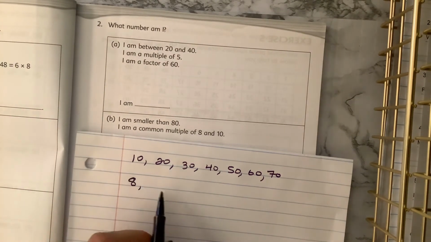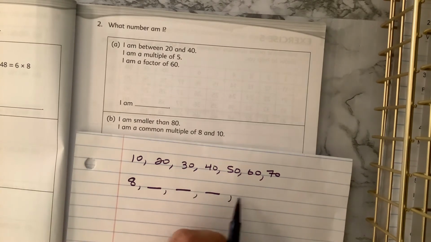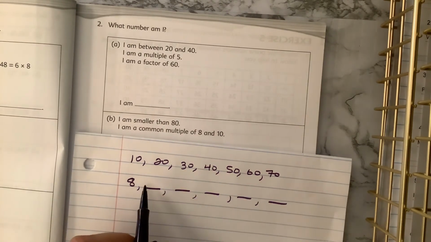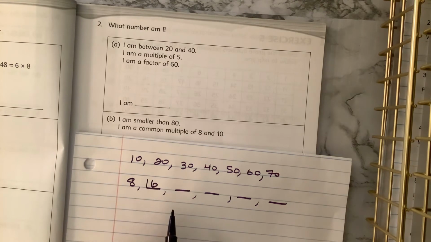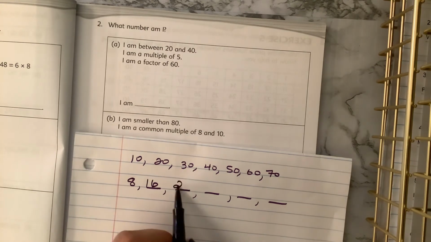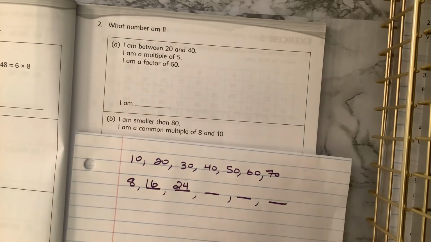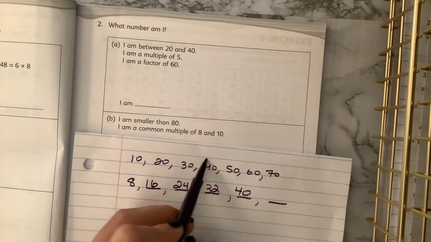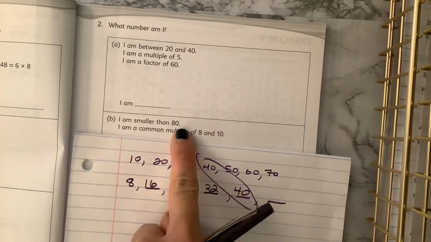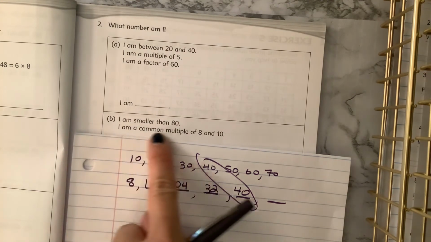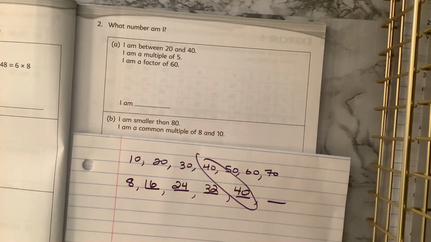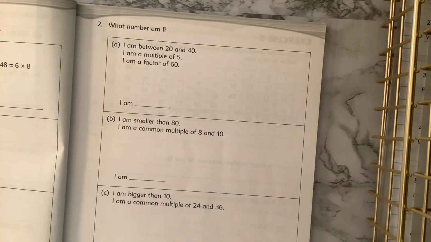Now we look at our 8s, and we're going to list some of those. 8 times 2 is 16. 8 times 3 is 24. 8 times 4 is 32. 8 times 5 is 40. So is 40 smaller than 80? Yep. And is it a common multiple of 8 and 10? Yes. So our correct answer for part B is 40.